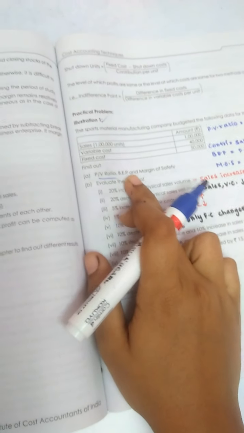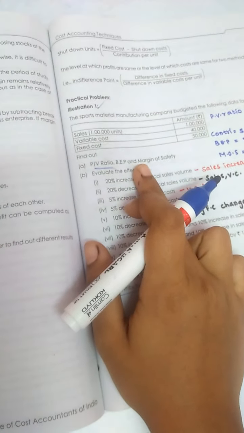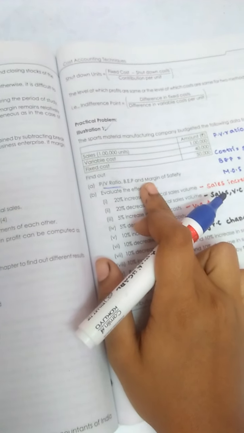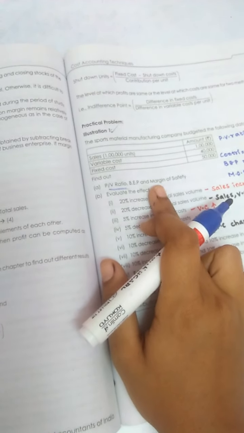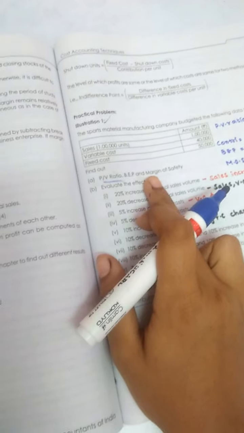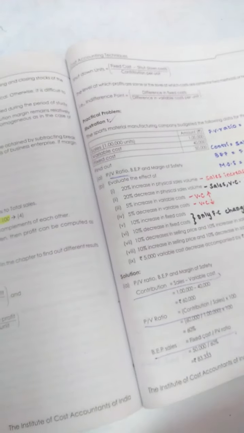Illustration 1 of marginal costing, CMA Inter, and they asked us to find out the PV ratio. Just look into your book and see the question. The first one is PV ratio. How to find out PV ratio?